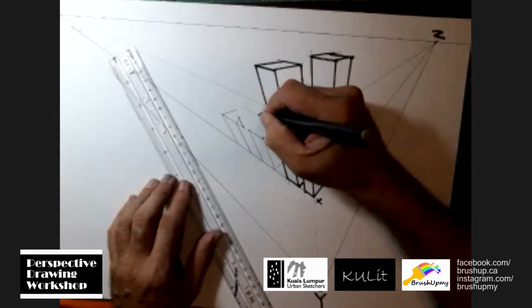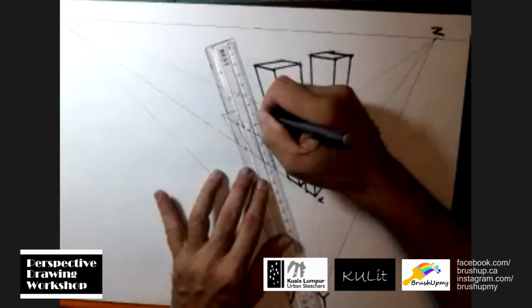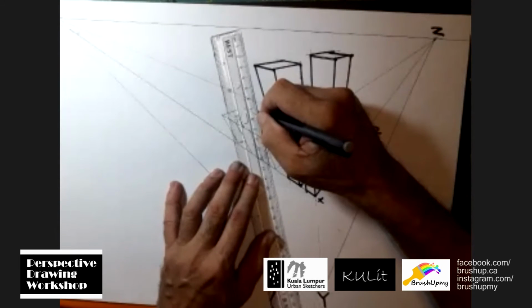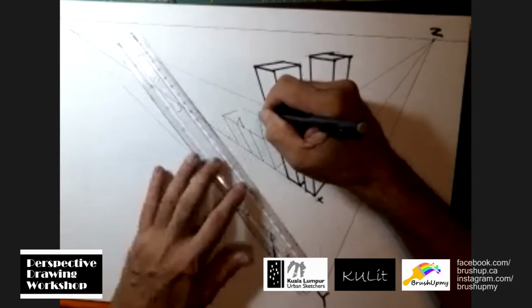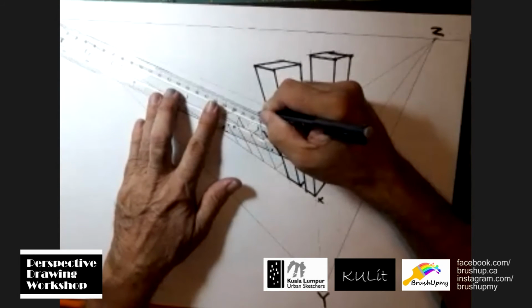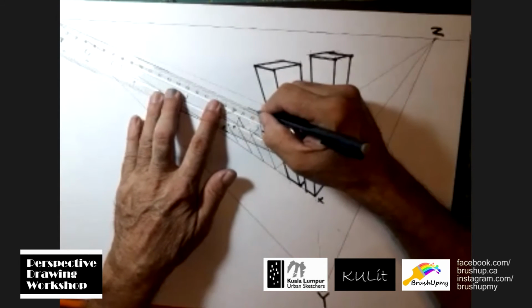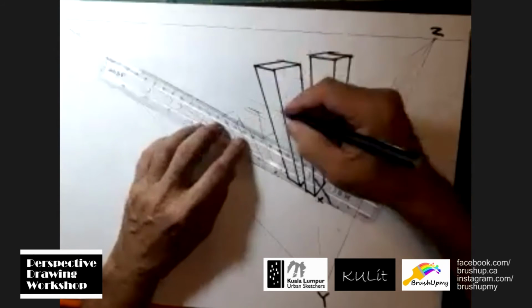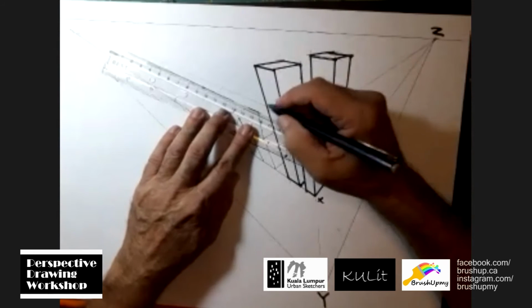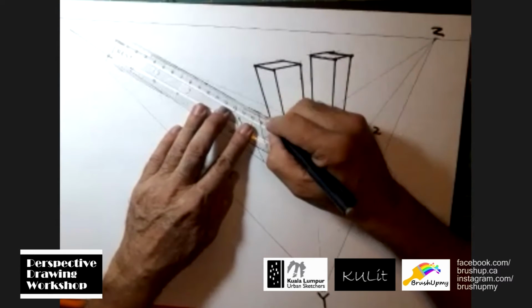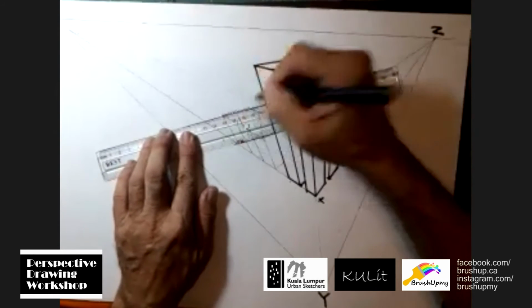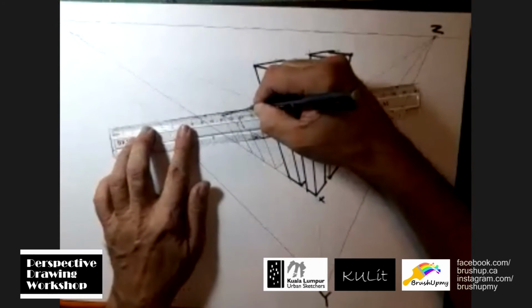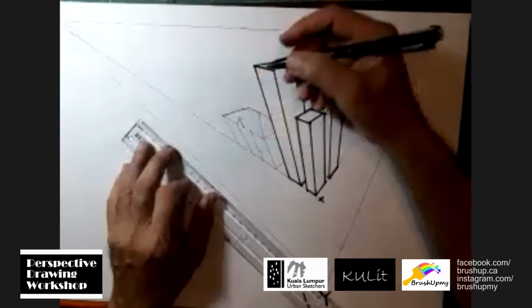Just bear with me, I just wanted to show you. Because here you're breaking ranks with the vanishing point a little bit, not much. Okay, this one should be somewhere here. This is what some roofs look like.